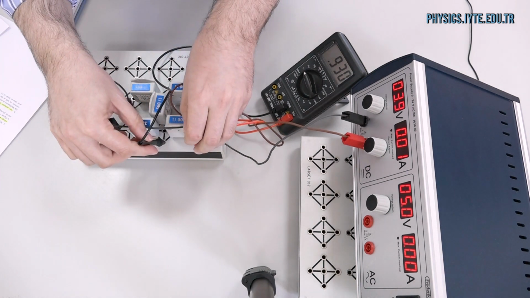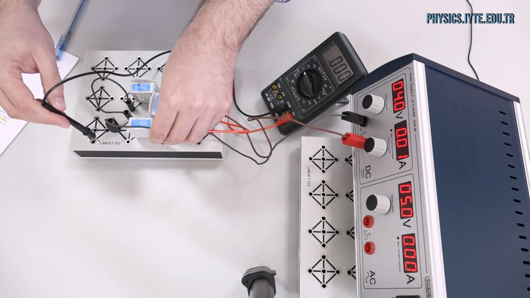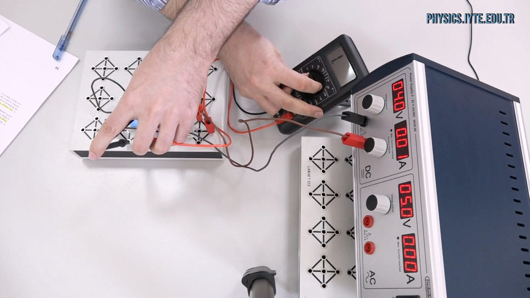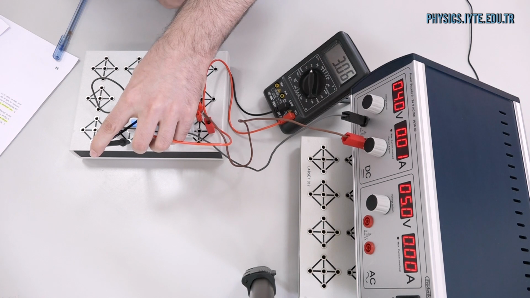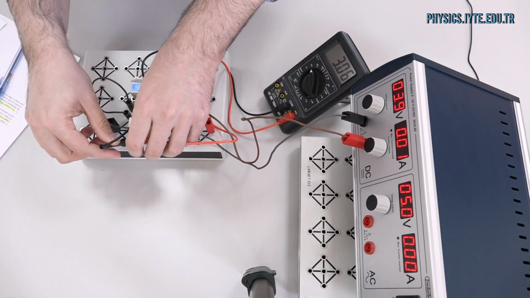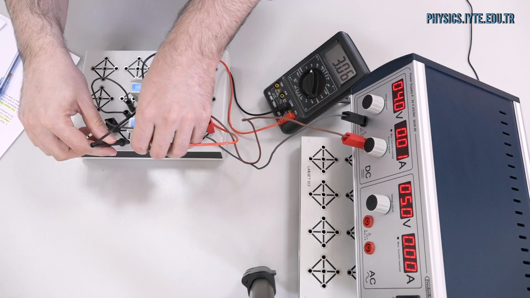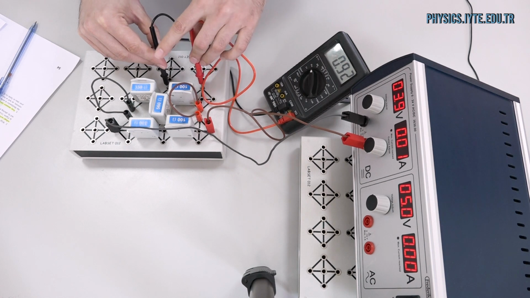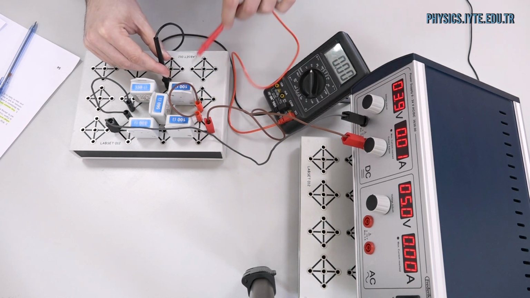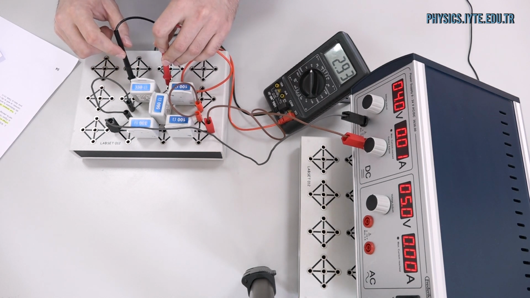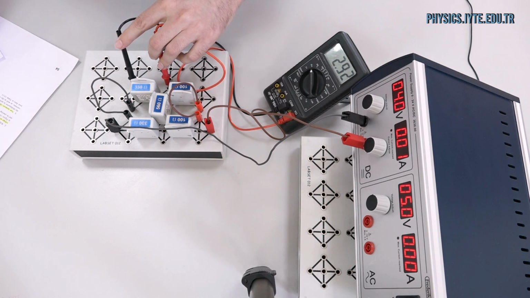Okay. So V2 is 3.06 volts, and V3 is again 0.92 volts. Across R4, V4 is equal to 2.92 volts.